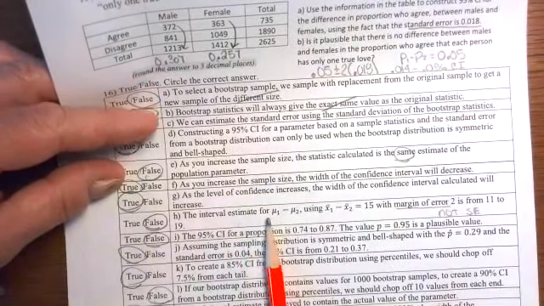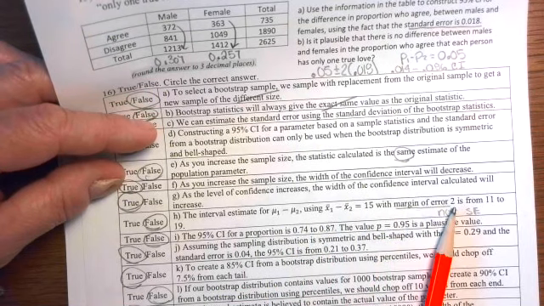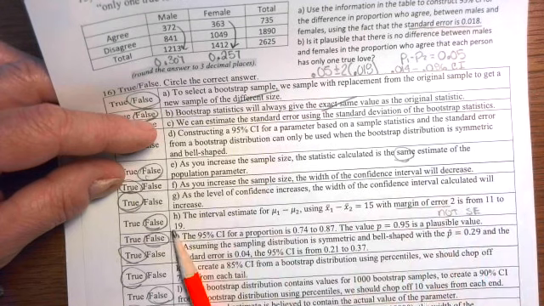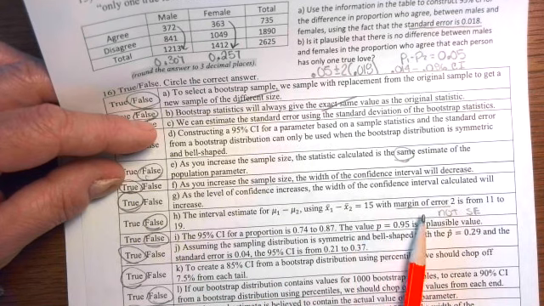The interval estimate for mu1 minus mu2 using x bar 1 minus x bar 2 is 15 with a margin of error of 2. Remember, a margin of error is times 1 and a standard error is times 2. Is it from 11 to 19? False, because 15 plus 2 is 17 and 15 minus 2 is 13. Now, if this was a standard error, then it would be true.